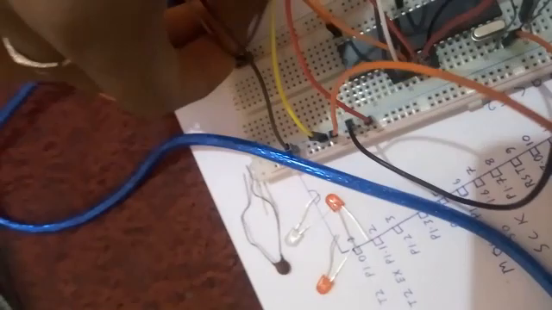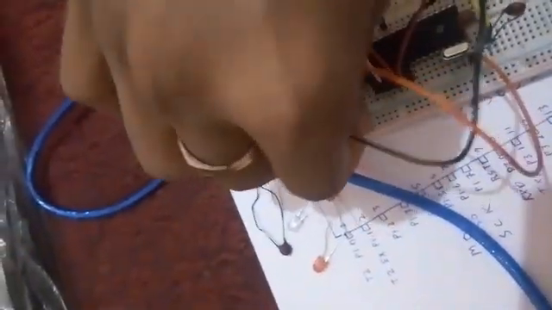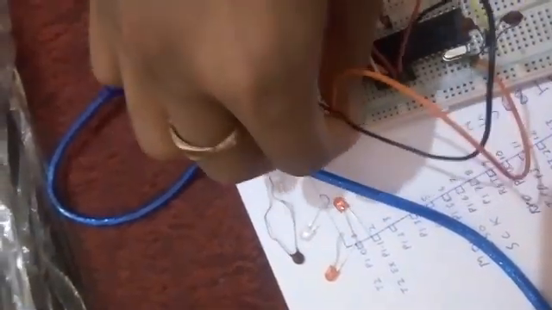Okay, now let's do one thing. Reset. Again reconnected. Now let's do it again. Not working. Let's check the connection, if not loose.